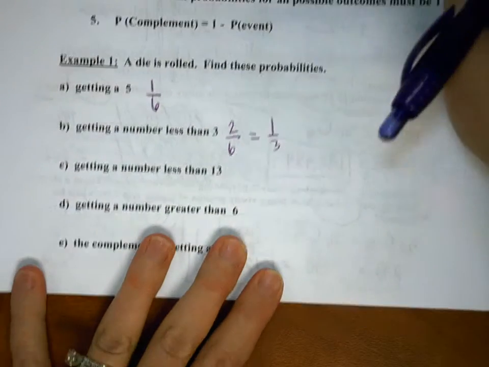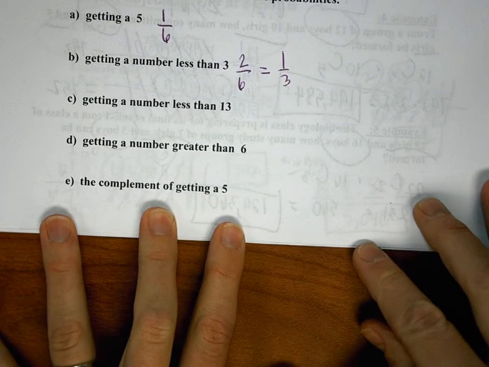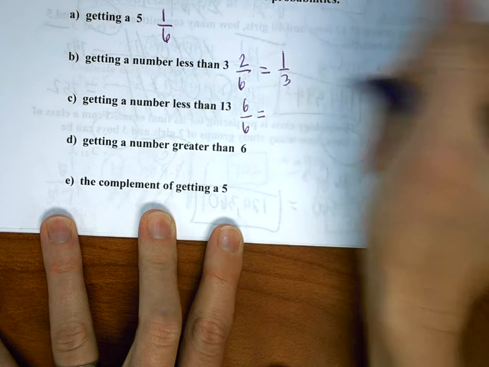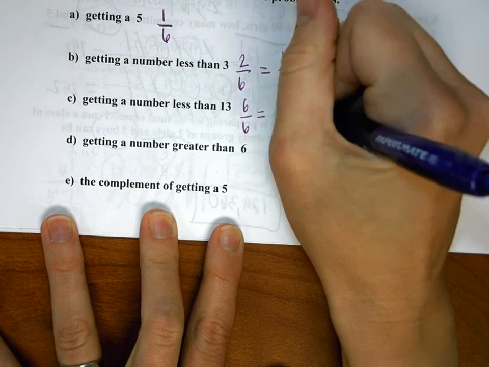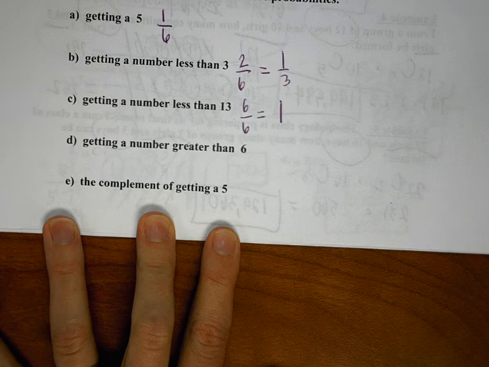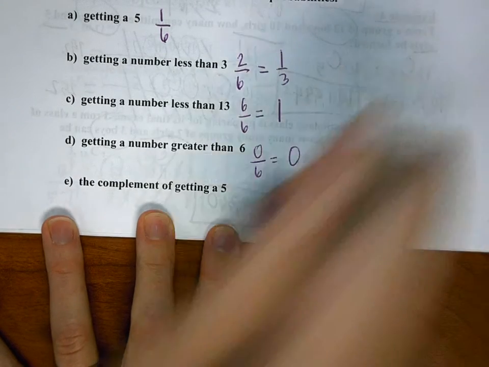What is the probability of getting a number that is less than 13? 1 is correct. There are 6 out of 6 that are less than 13, which will reduce to 1. What's the probability of getting a number greater than 6? 0 out of 6, which is 0.